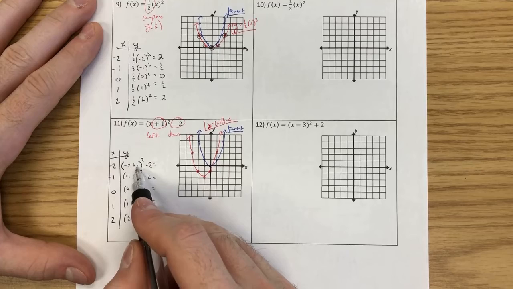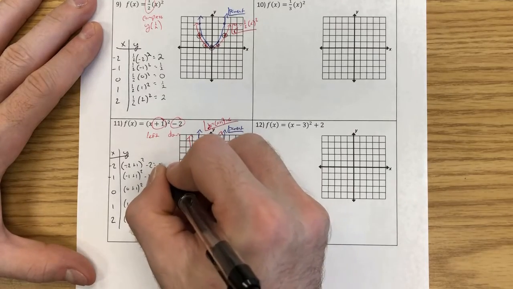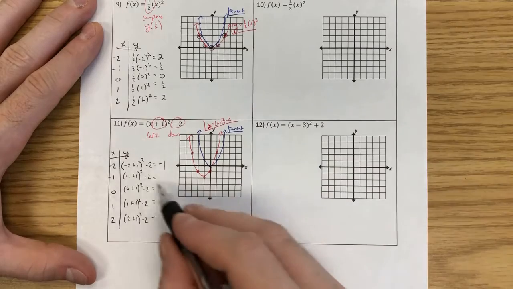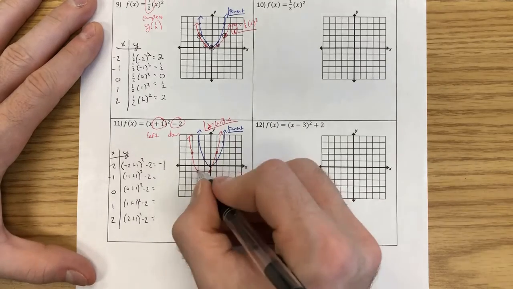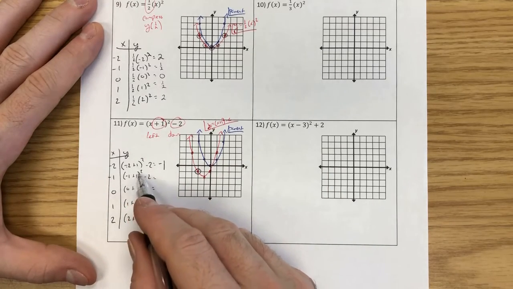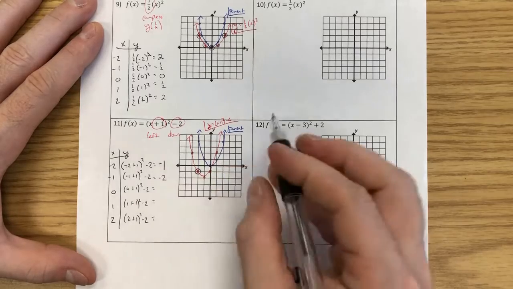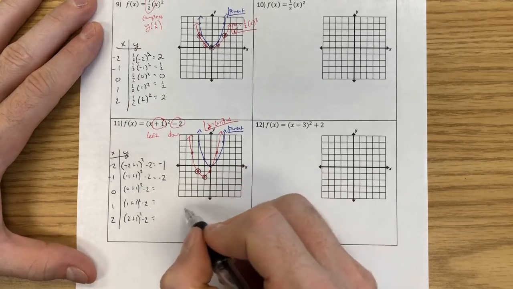See, -2 plus 1 is -1, squared is 1, -2 is -1. So -2, comma -1, that checks out. -1 plus 1 is 0, squared is 0, -2 is -2.